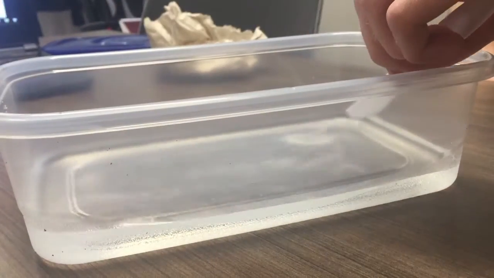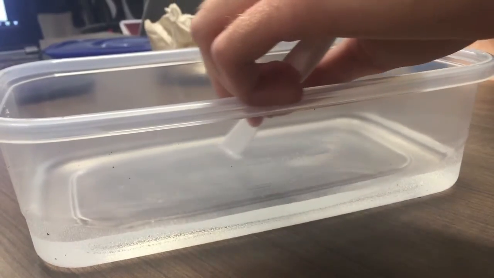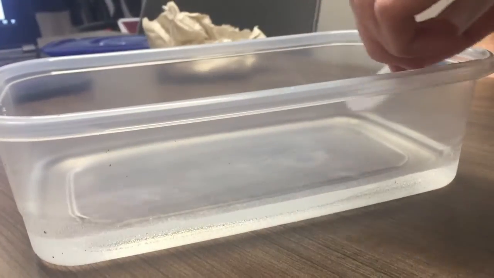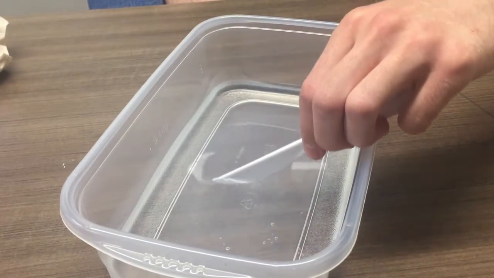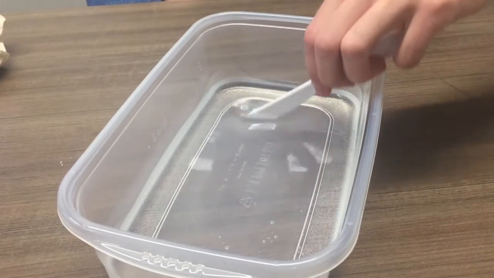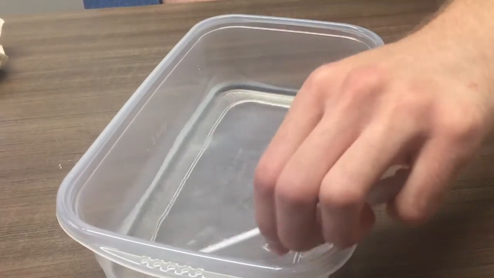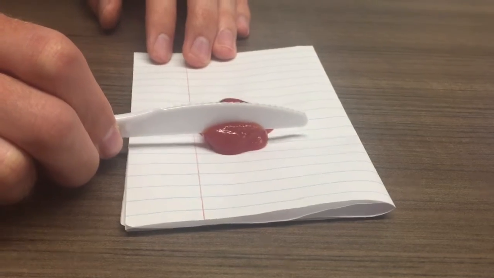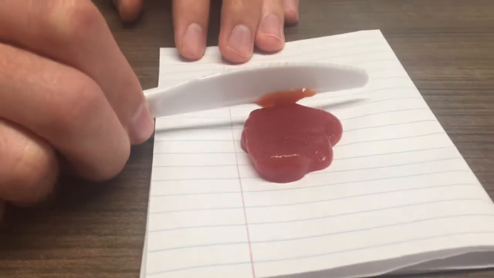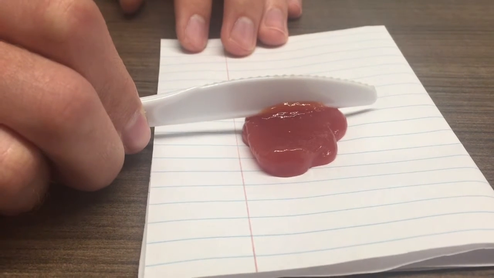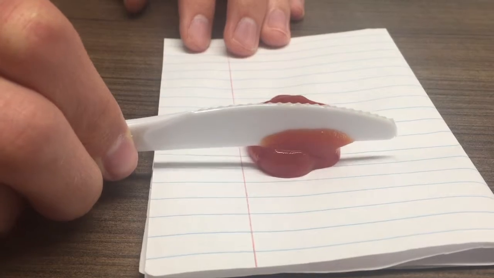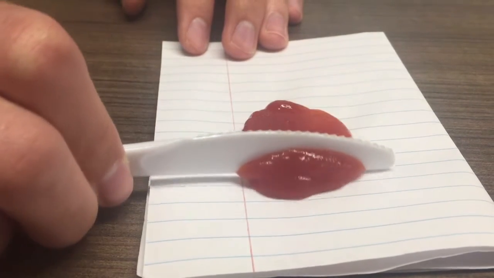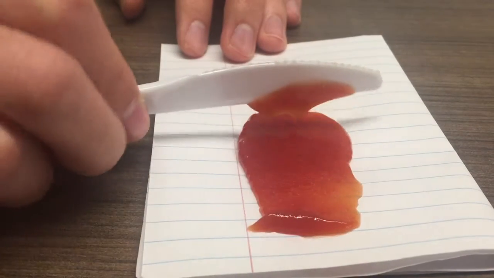Newtonian fluids, like water, have a constant viscosity under varying rates of shear strain. The resistance to flow remains the same regardless of the magnitude or speed of the force. The viscosity of shear thinning fluids, like ketchup, decreases as the rate of shear strain increases. The faster the ketchup is spread, the less it resists flowing.